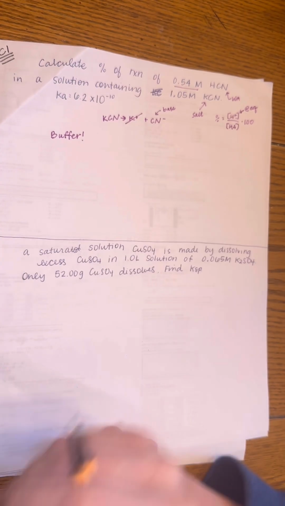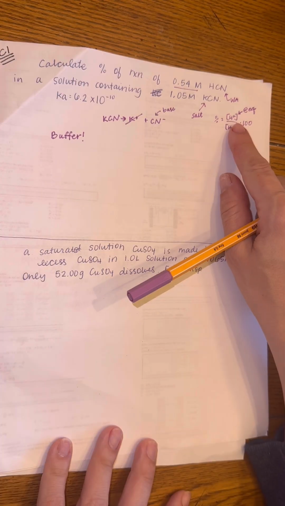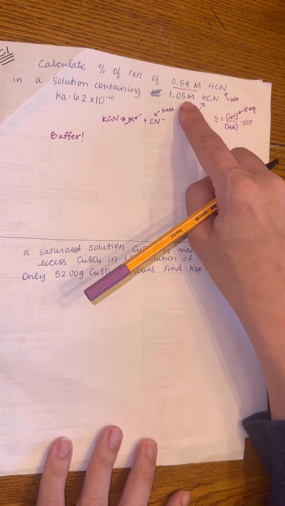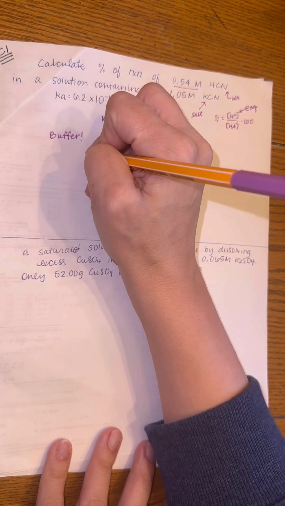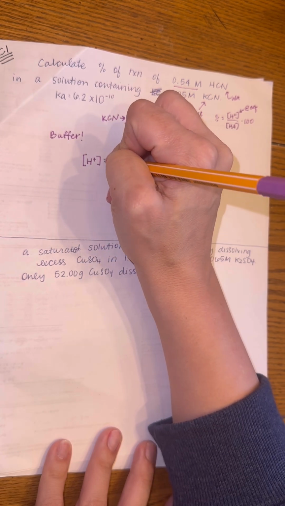And the reason recognizing that is important is because we can skip some ice tables in solving this. Usually we would do an ice table to find this at equilibrium, and then for CN, we would have to plug this in initially. But if we recognize this is a buffer, instead, we can go straight to this formula.